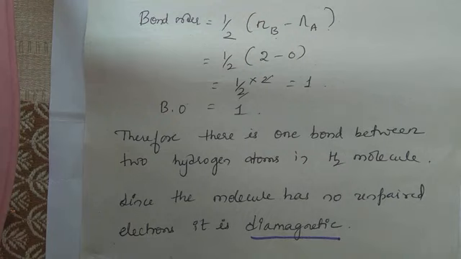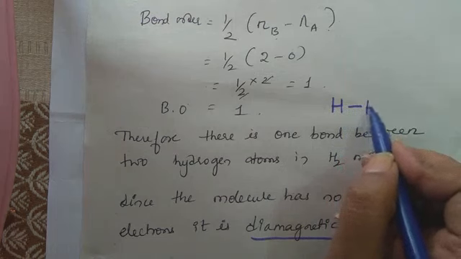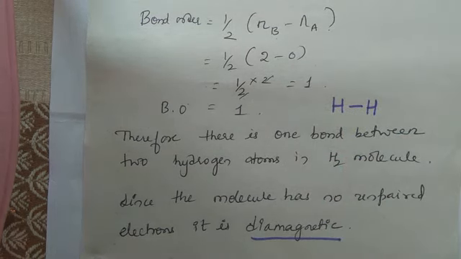So what does bond order tell us? It tells us the number of bonds present between 2 atoms. What is the bond order of the hydrogen molecule? 1. What does it mean? There is only 1 bond between 2 hydrogen atoms in the hydrogen molecule. Now we will go to the next molecule and check whether it exists or not.